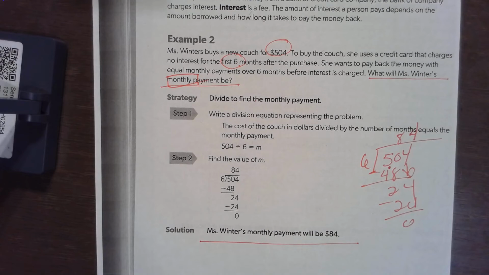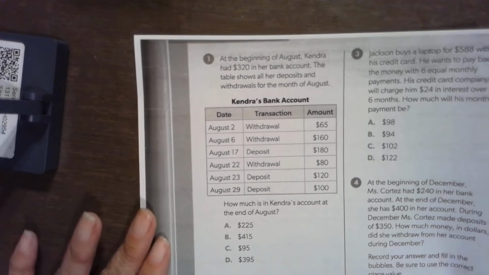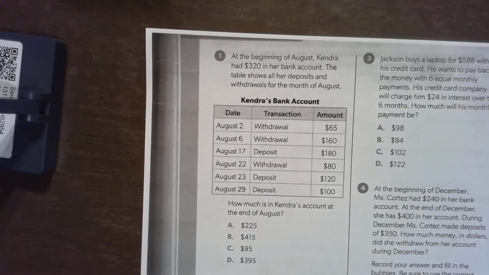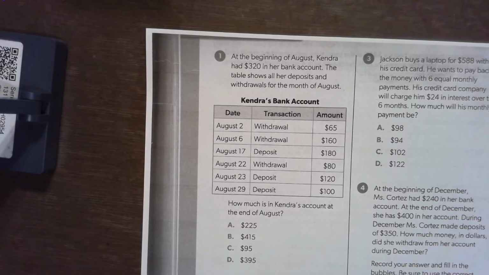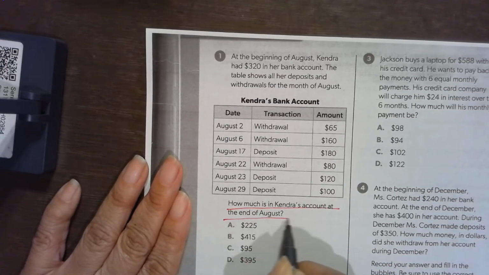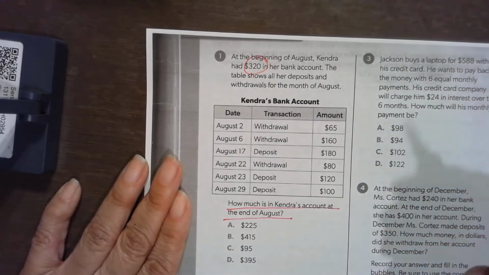So let's look at a couple problems that you could get. Number 1, at the beginning of August, Kendra had $320 in her bank account. The table shows all her deposits and withdrawals for the month of August. How much is in Kendra's account at the end of August? So she started out with $320.